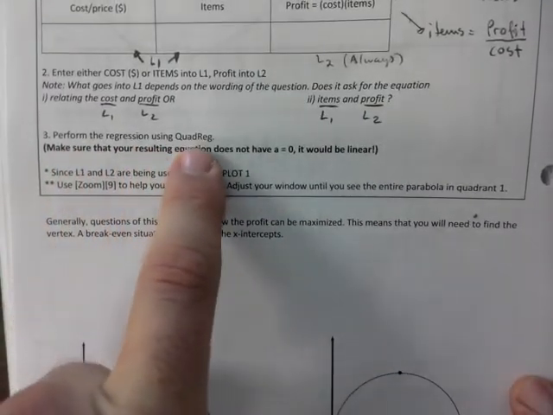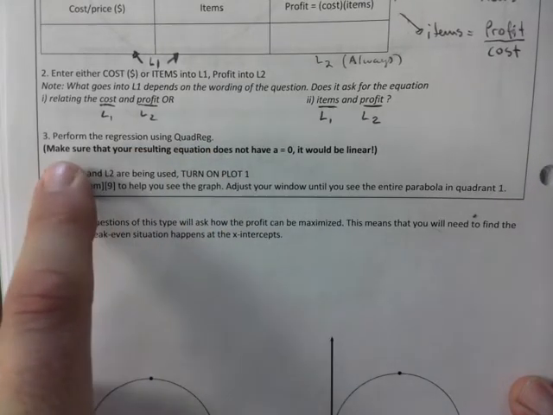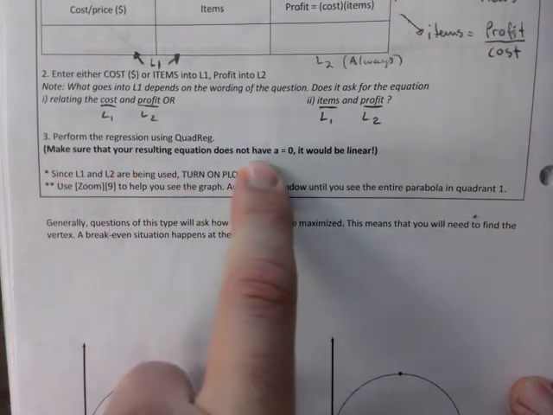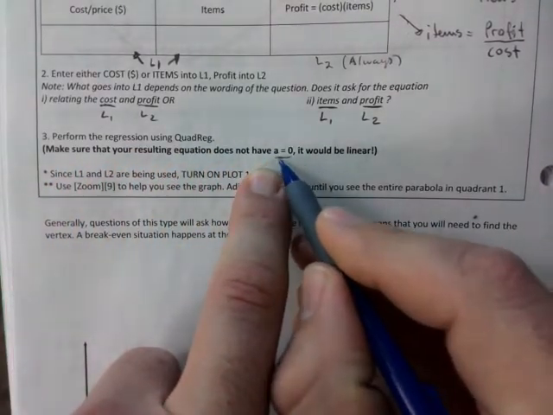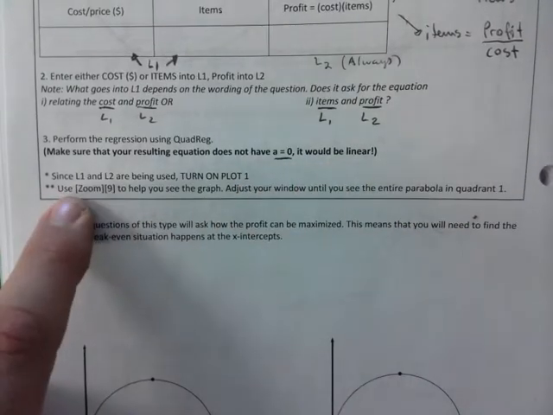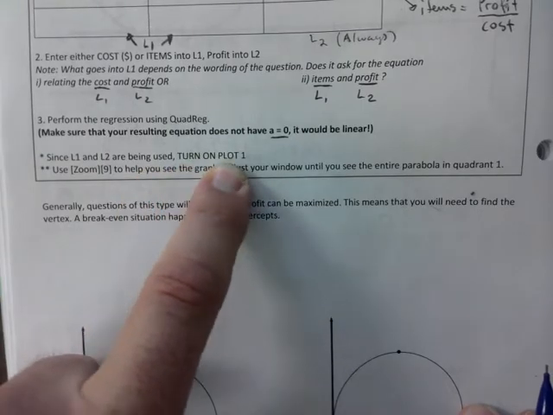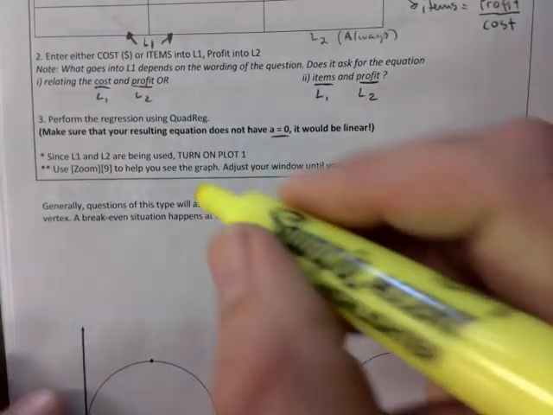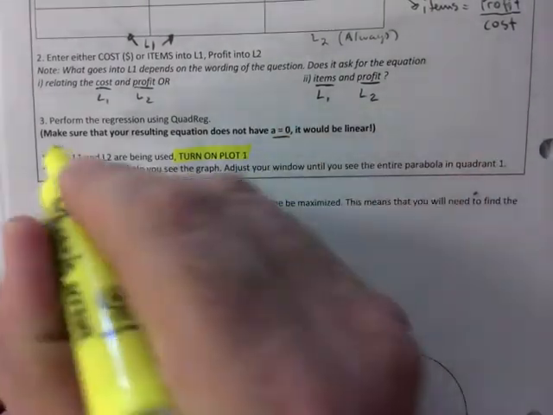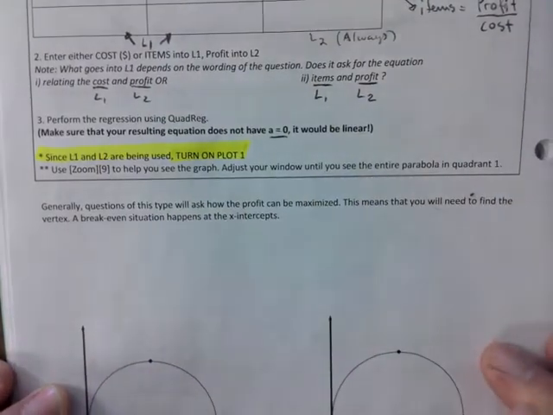Perform the regression using quadratic regression. Make sure that the resulting equation does not have a equal to 0, then you're in trouble. That would be linear. Since L1, L2 are being used, turn on plot 1, right? It's actually important to highlight the whole thing.